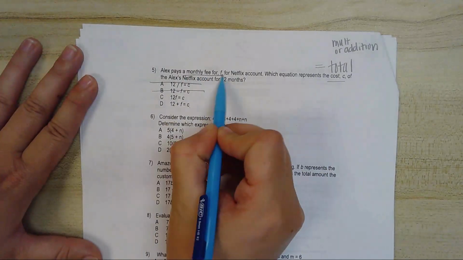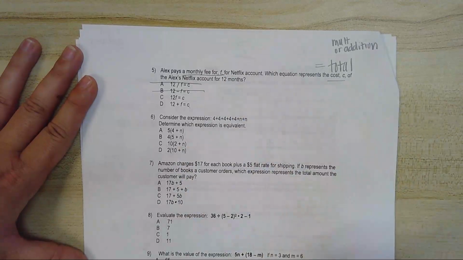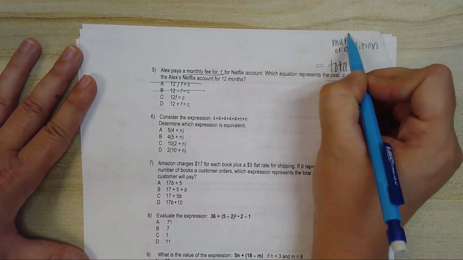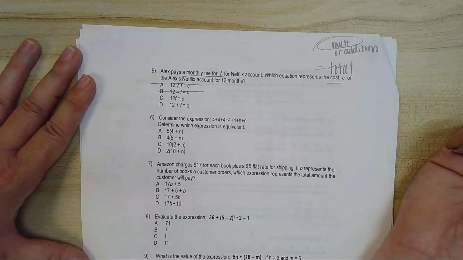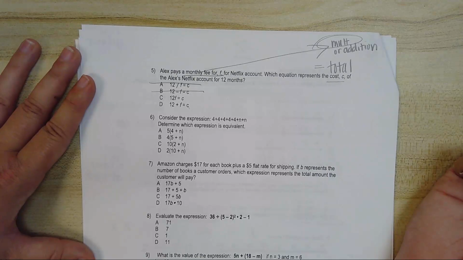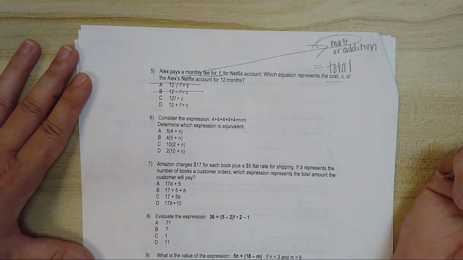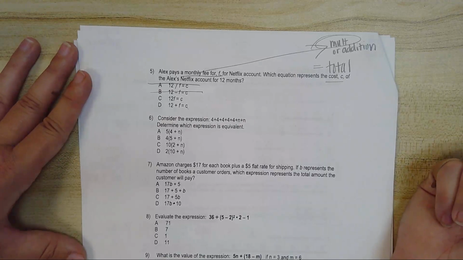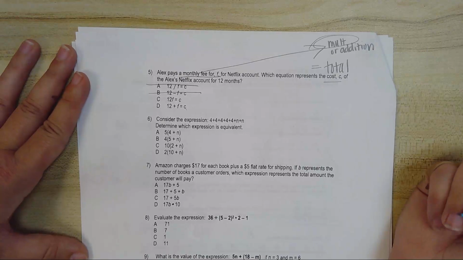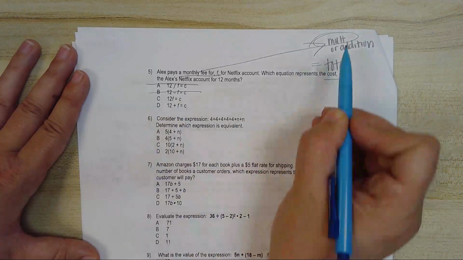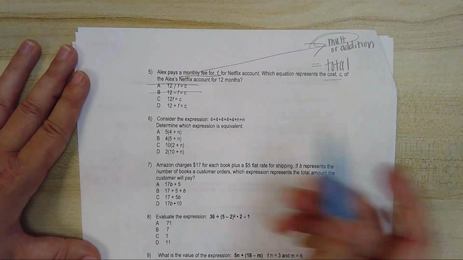If I'm talking about a monthly fee that I charge every single month, it's the same fee every single month. Now I'm leaning more towards which one? Multiplication, because it says it's a monthly fee. Which one is saying 12 months times my fee would equal my total cost? Which one is showing multiplication? C.